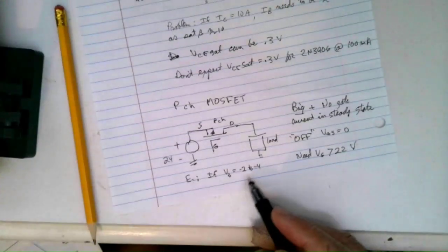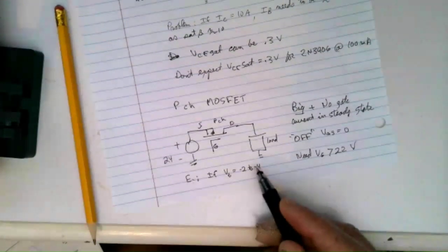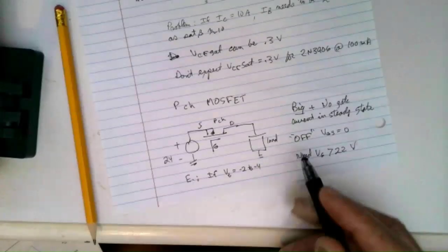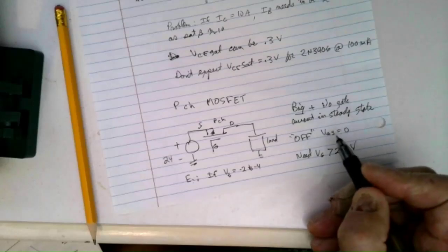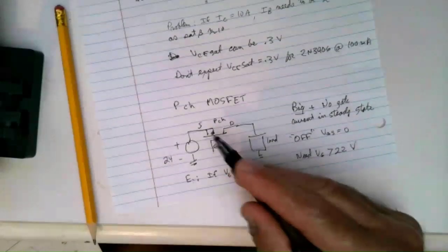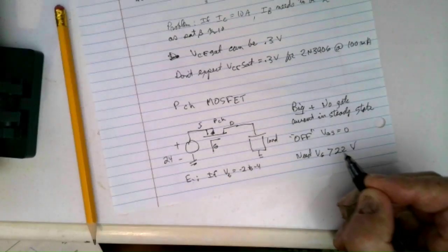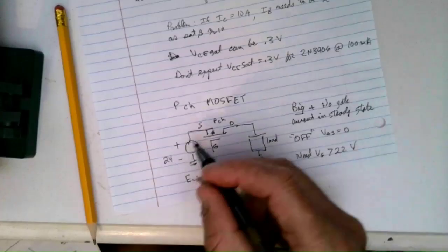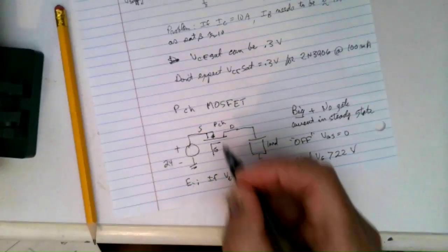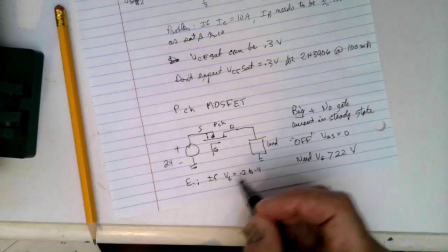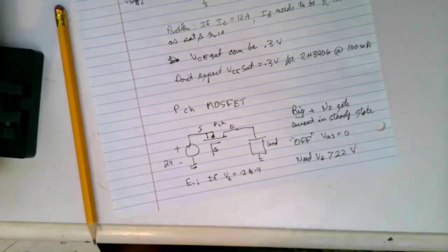Okay, so that we don't accidentally have the part on when it's supposed to be off. But if you don't know any different, if you have VGS equals 0, the part will be off. But obviously, you could have the gate as low as 22 volts if your supply is 24, and then the part would be off if your threshold was -2 to -4.